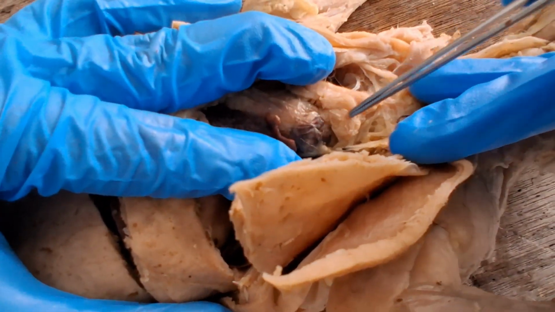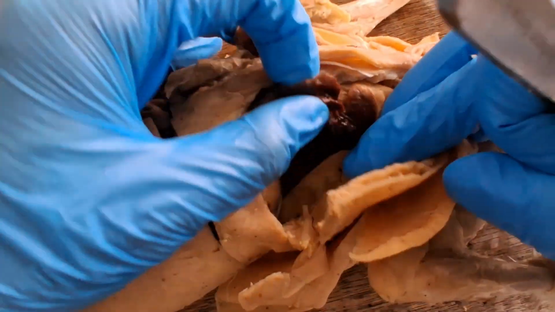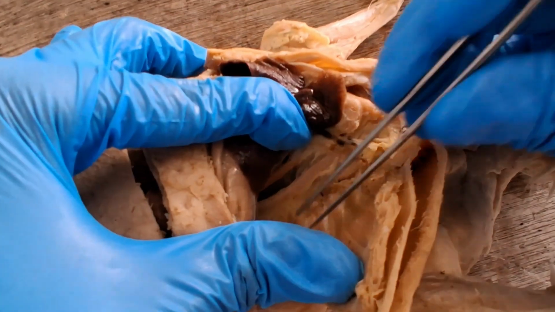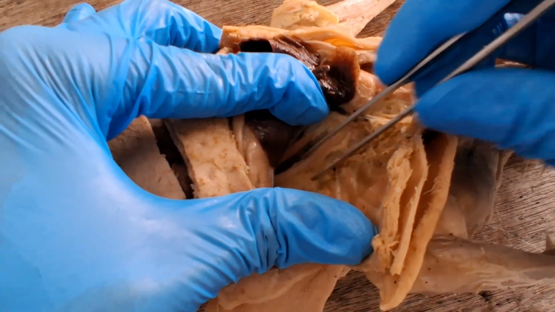So this is the heart, and there's an aorta arching towards the back side of the thorax. That's the dorsal thoracic aorta.